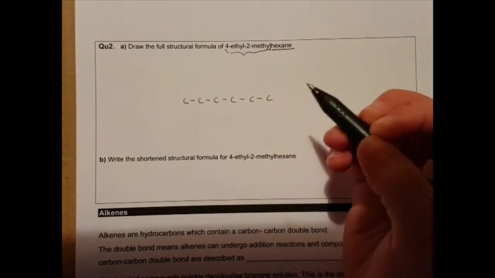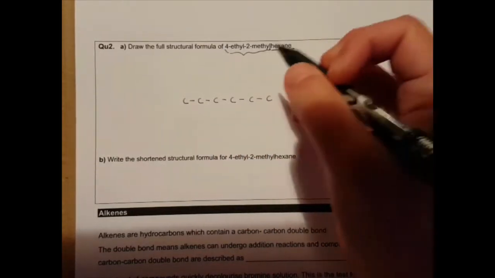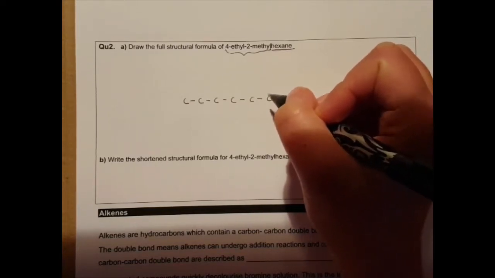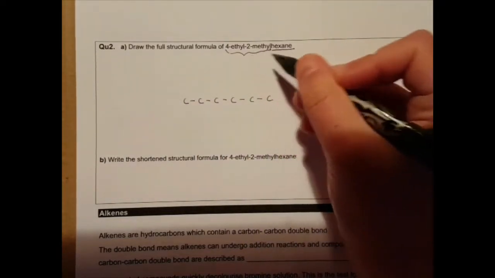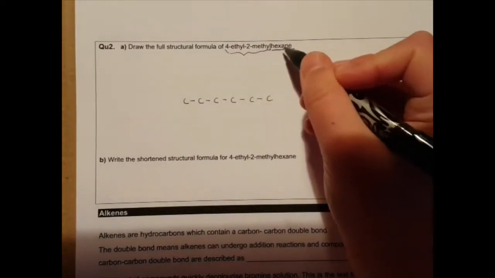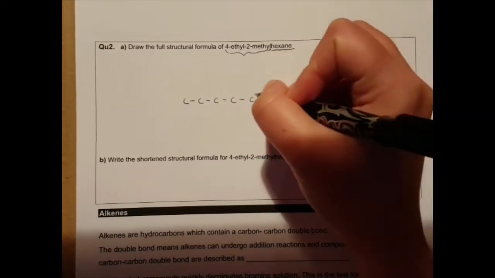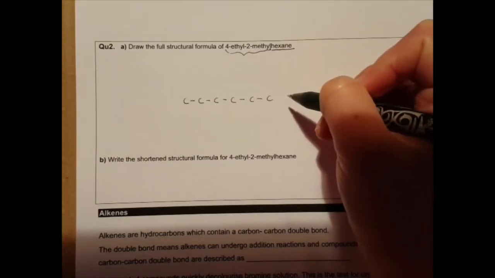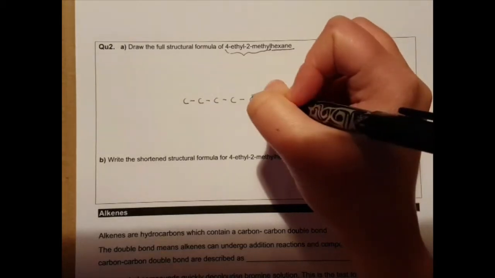And then we're going to add in the branches. So it doesn't really matter. You could start at this end or you could start at this end. It doesn't matter what order you number your carbons in. For some reason, I'm just in the mood to start at the right hand side here. So I'm going to go 1, 2, 3, 4, 5, 6. So it's a 2-methyl branch first. I'm kind of working backwards through the name. For me, that just makes a little bit more sense. So a 2-methyl branch means it's going to be on position number 2. And methyl means there is 1 carbon atom in the branch.